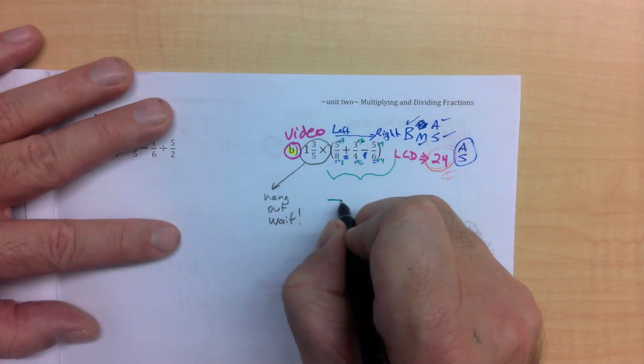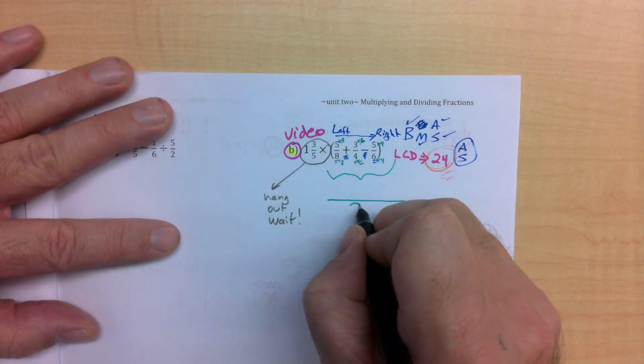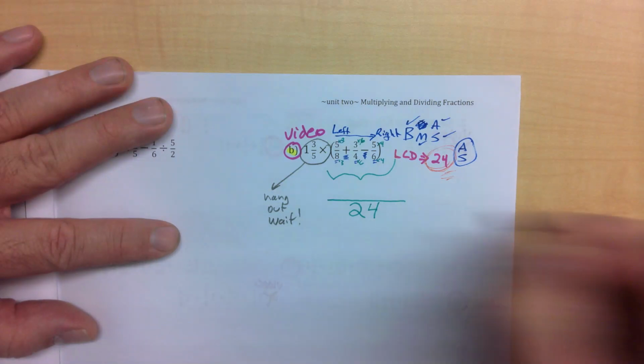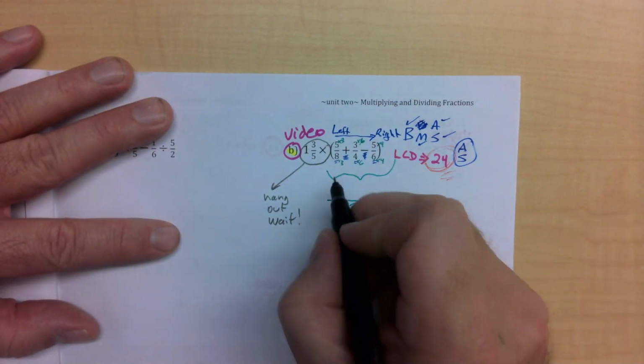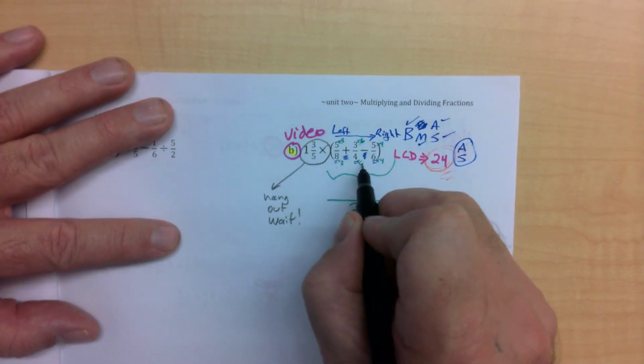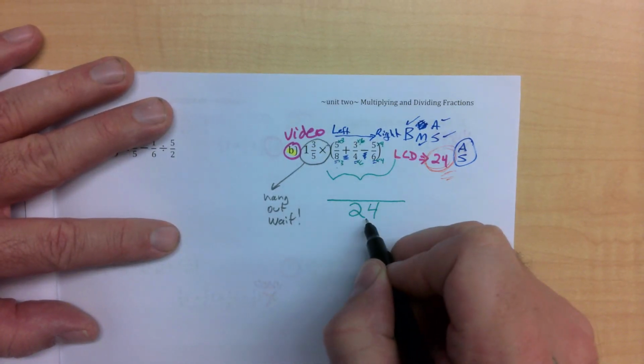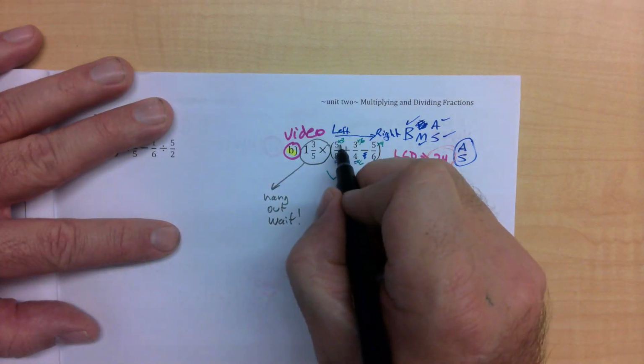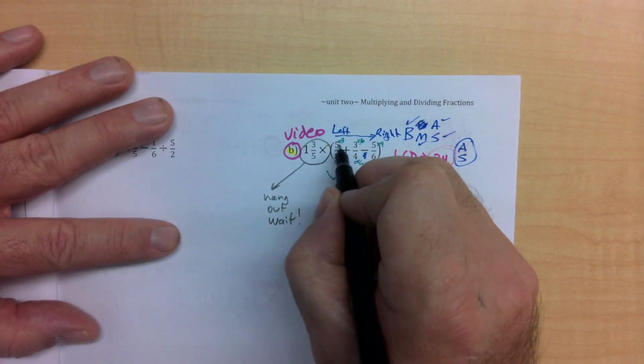Well, you know what I'm going to do? I'm just going to go ahead and write the number 24. Okay? That's the whole point. 8 times 3 is 24. 4 times 6 is 24. 6 times 4 is 24. It's 24. Let's only worry about the numerator. Let's cut down on the work a little bit.